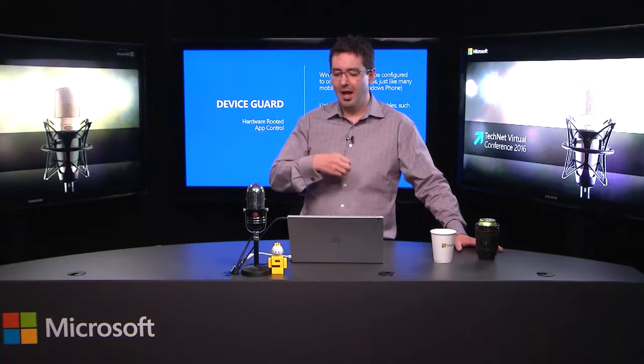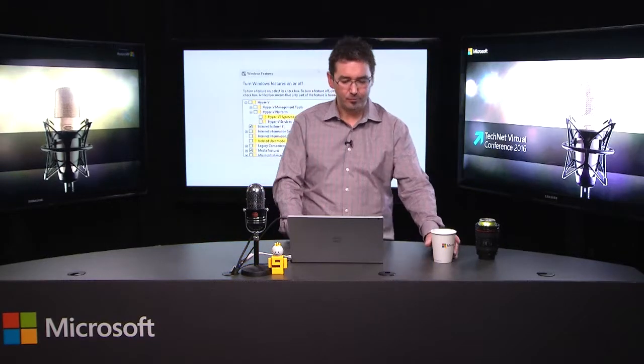And this really gives Device Guard a significant advantage over traditional anti-malware and app control technologies like AppLocker, because they can actually be subjected to attack by tampering by elevated users or elevated processes, and Device Guard is essentially protected against that.